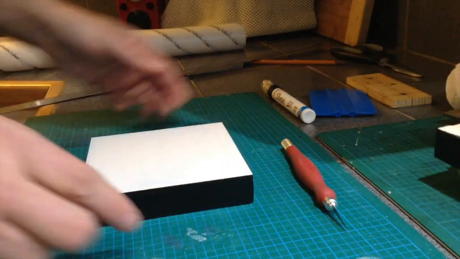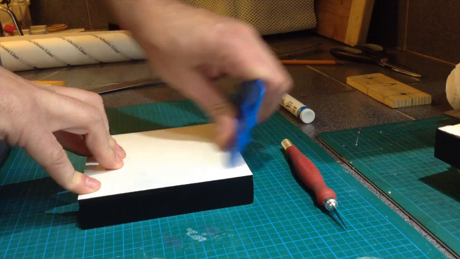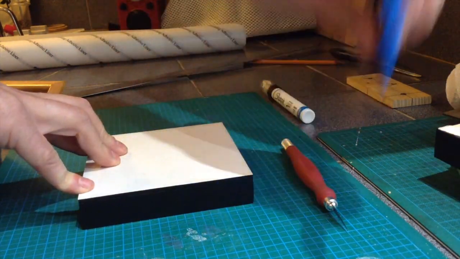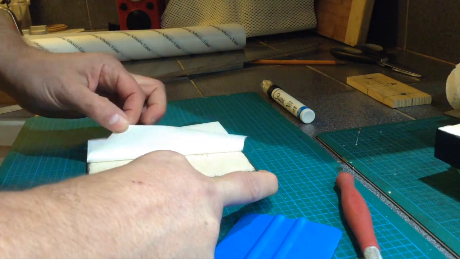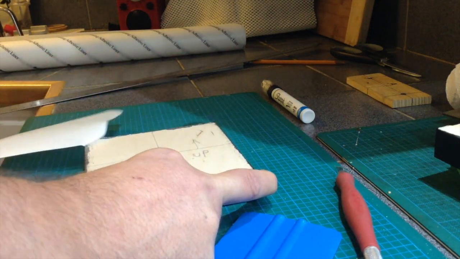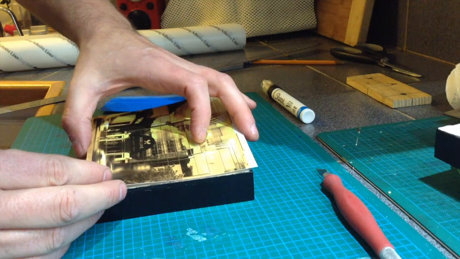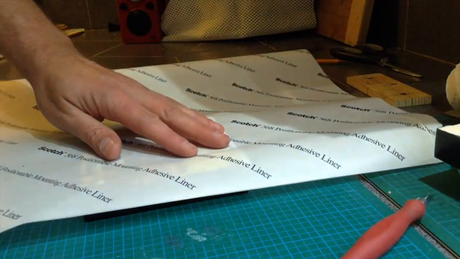Then you use something to burnish it down. You could use a brayer or this little tool that came with the roll. You push it down really well all over the surface. You peel off this backing sheet and you now have a nice smooth layer of glue. I then applied my picture, burnished it down again to make it permanent.